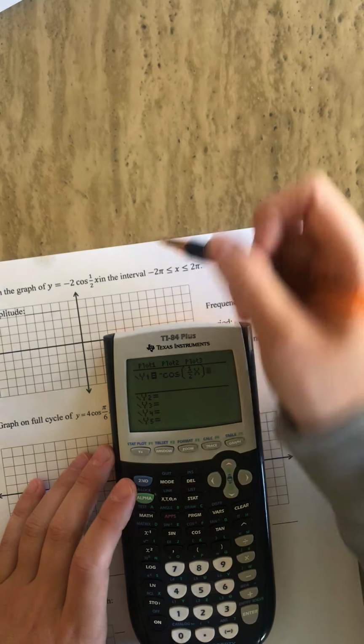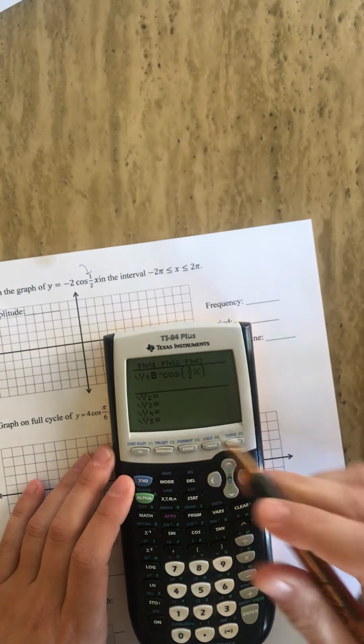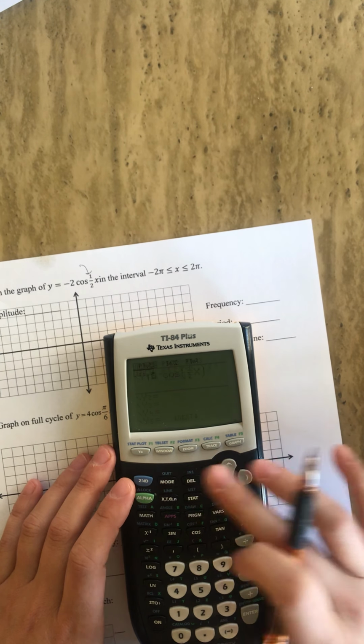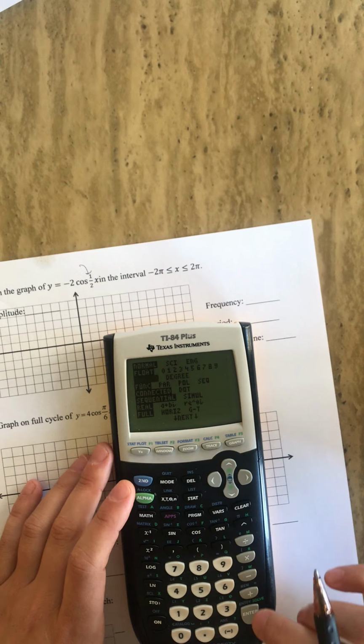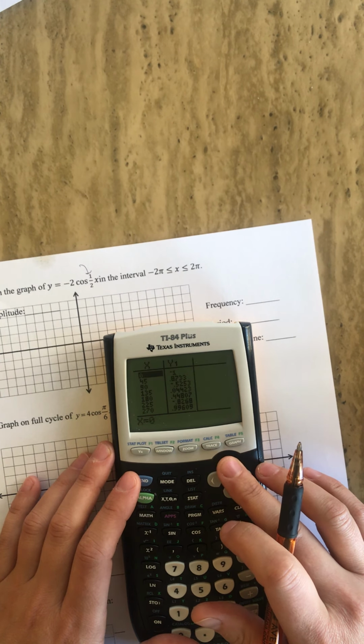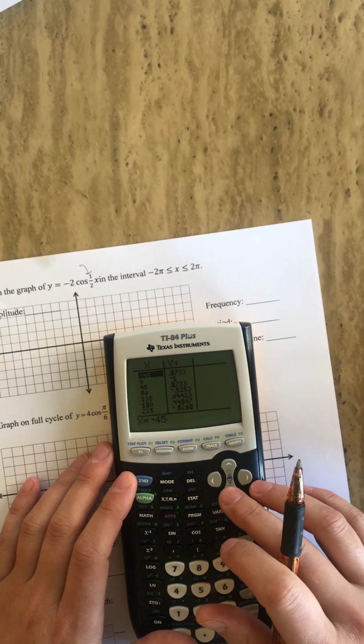And now this one is in radian, so when you guys are doing this, please make sure that you hit mode and that you know that you have to jump to radian, and then you guys can go to your table values and graph those.